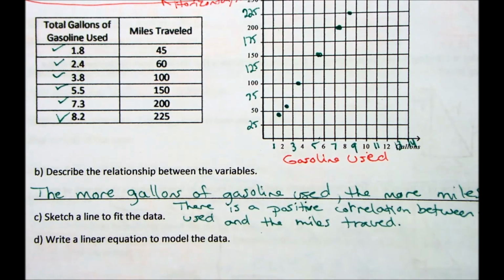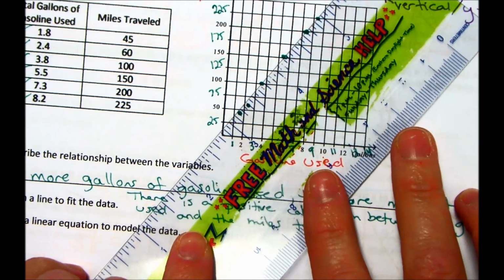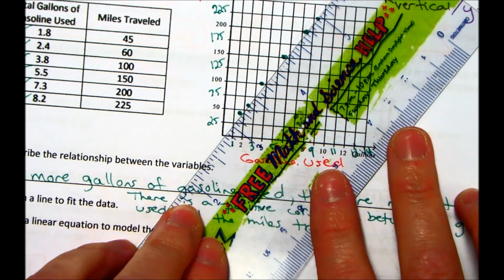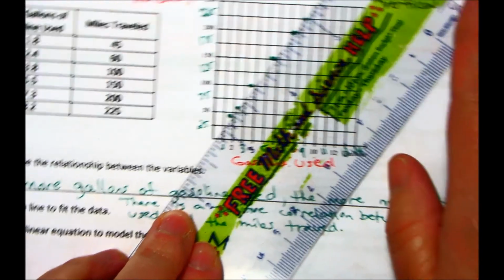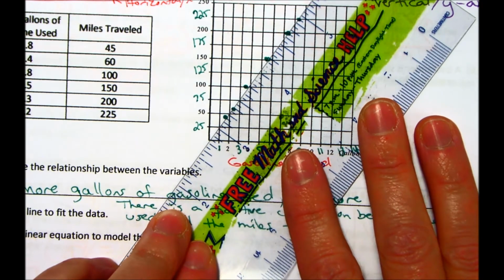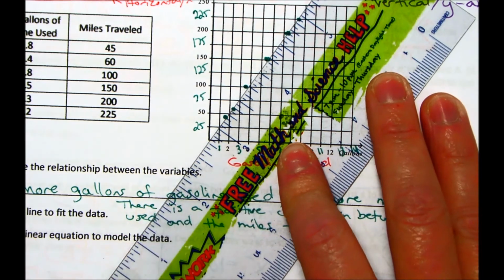Okay, so I like to use these clear rulers because when you draw a line of fit or a line of best fit, you want to include the most amount of data that you possibly can. If you can't include all of the data, then you want to have an equal amount of points above and below the data. So this is about as close as I'm going to get there.